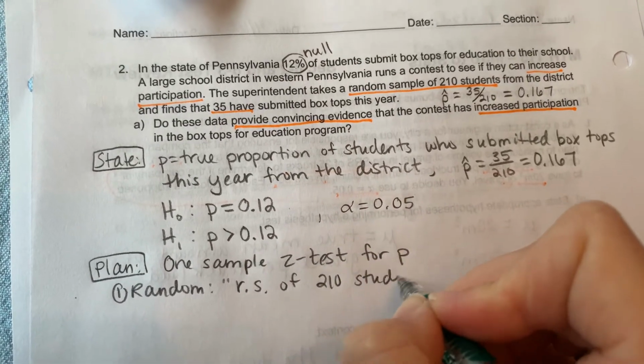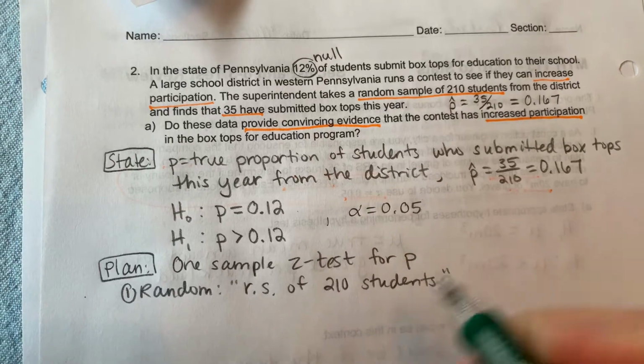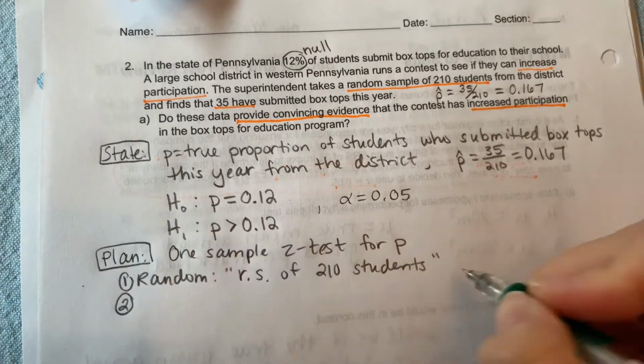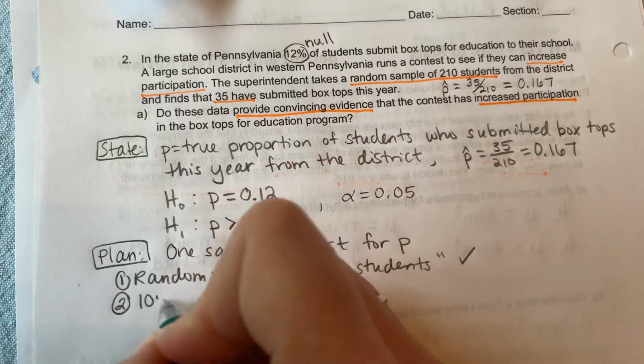Now, you can abbreviate random sample like I did, RS, but I do want you to put what the random sample is of. All right, that condition is met. The second condition is the 10% condition.